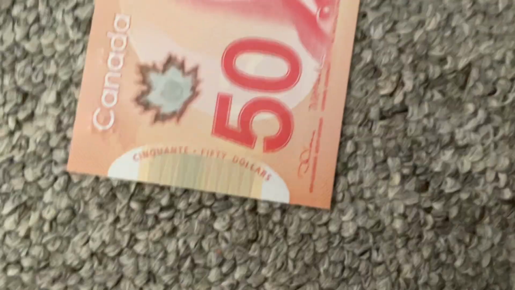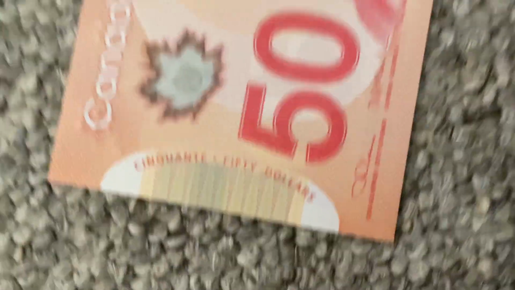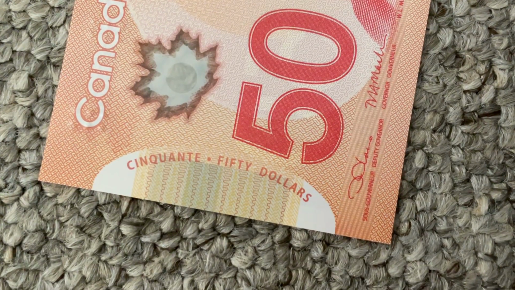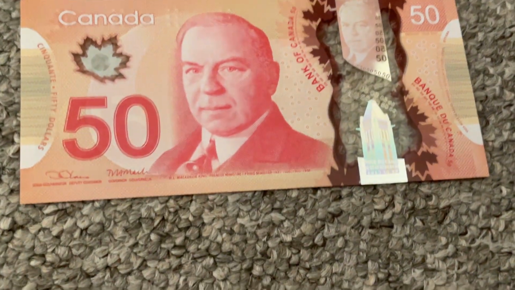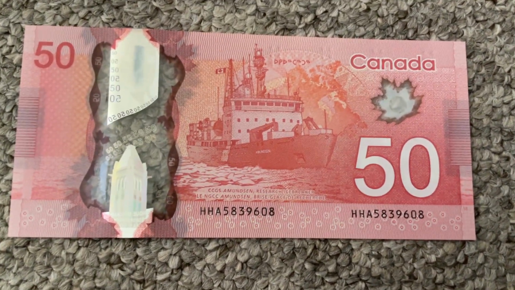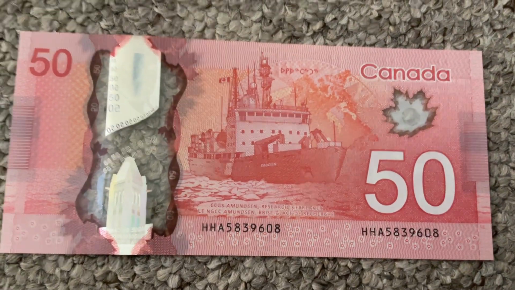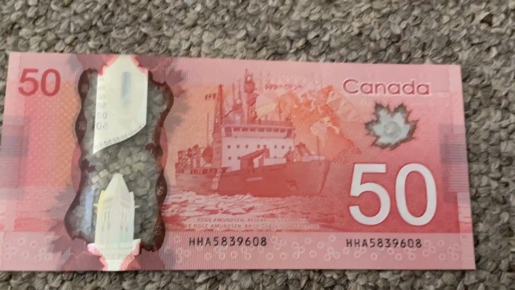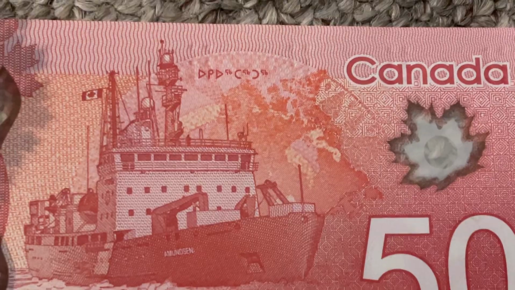We also have this, which basically just says $50 and the same in French, because everything on here needs to be bilingual in English and French. Let's take a look at the back. On the back is the Canadian Coast Guard ship patrolling the Arctic, which I think is so lovely because it's Canadian, and this is like the true north, strong and free. And there's even a Canada on the map.